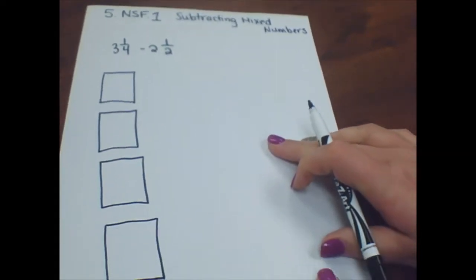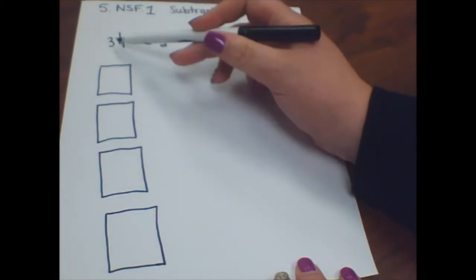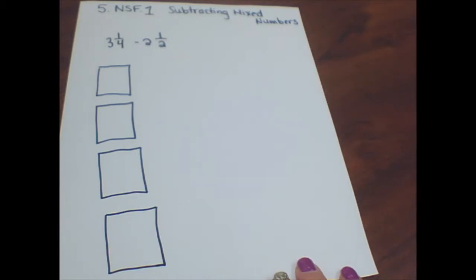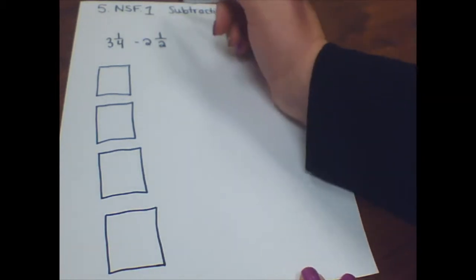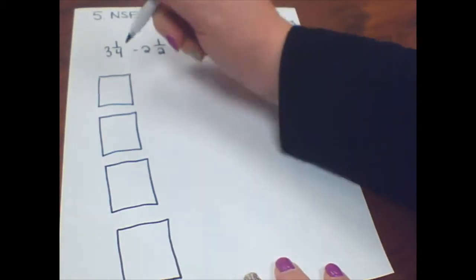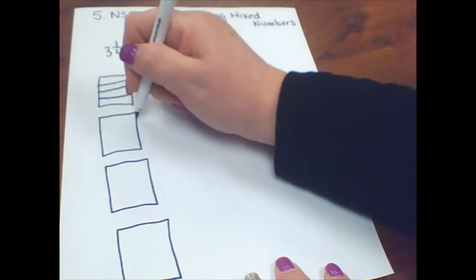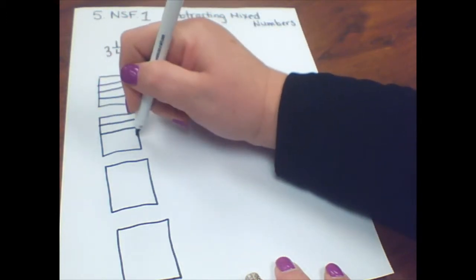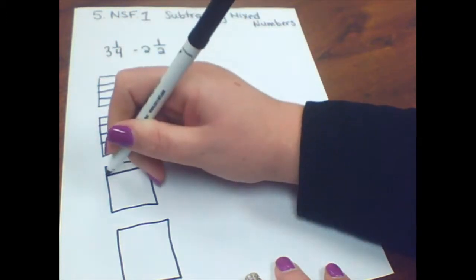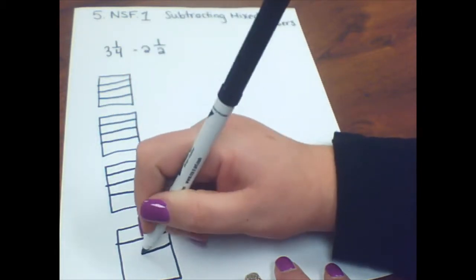Okay, so I have 4 models. 1, 2, 3 for my wholes, and then a model for my fraction for my fourth. Okay, I need to split each one of these models into fourths. All right, so they are all split into fourths.